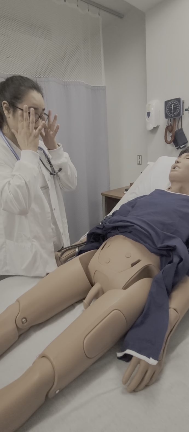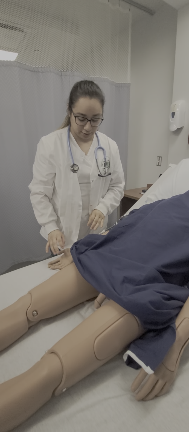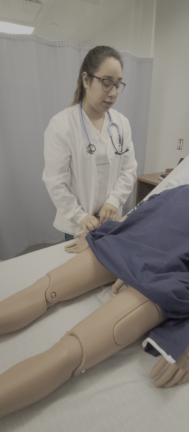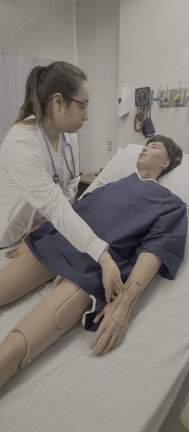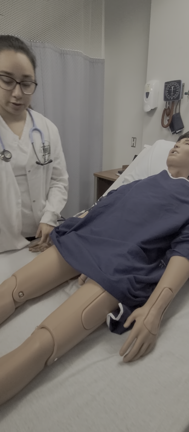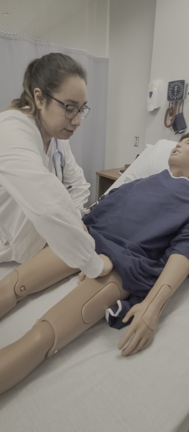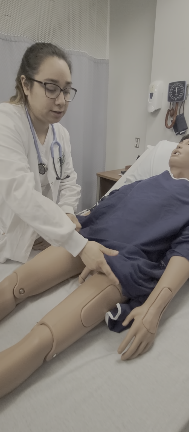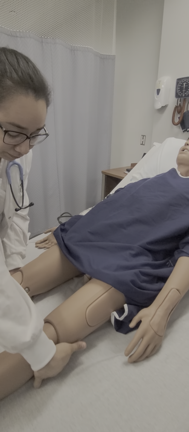I'm going to check your extremities for your pulses. Let me just move this back down. Okay, thank you. I would take your radial pulses bilaterally. I would take your femoral pulses bilaterally. I would take your popliteal pulses bilaterally.